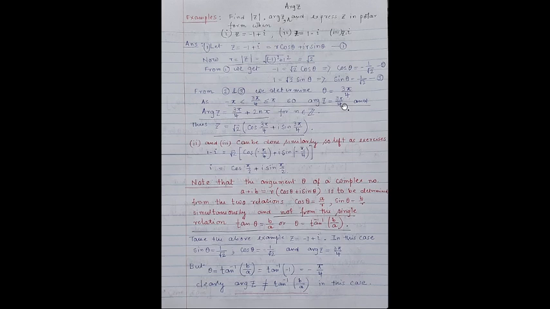So this 3 pi by 4 is definitely within this range. So 3 pi by 4 is the candidate for the principal value of the argument of z, and the polar representation of minus 1 plus i will be root 2 cos of 3 pi by 4 plus i sine 3 pi by 4.